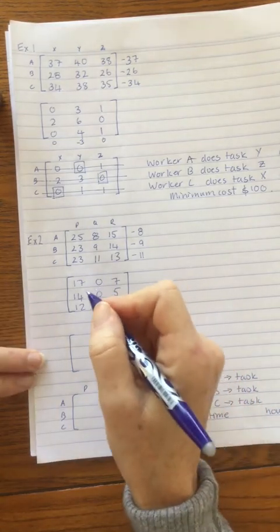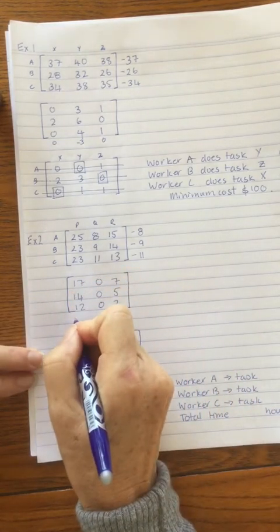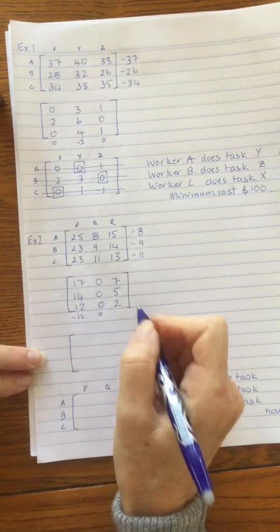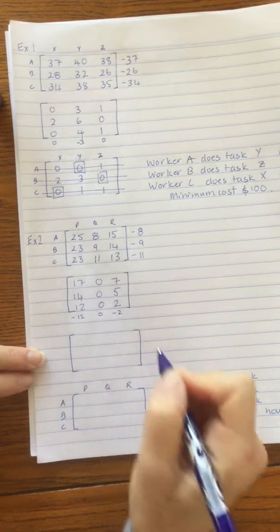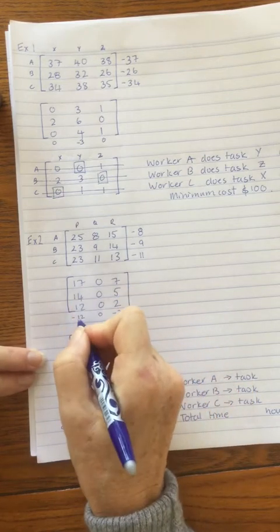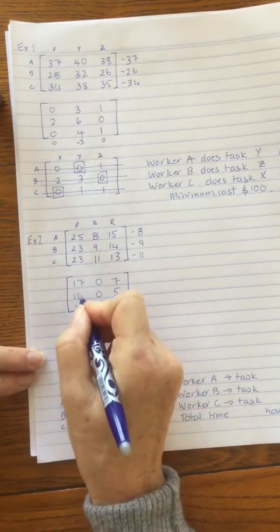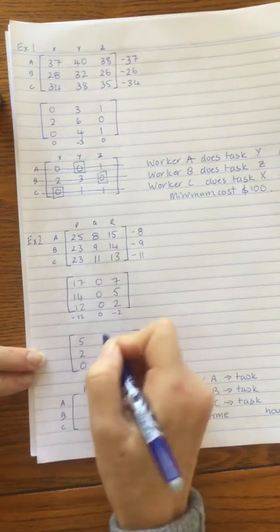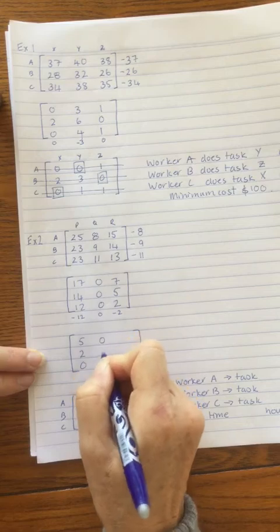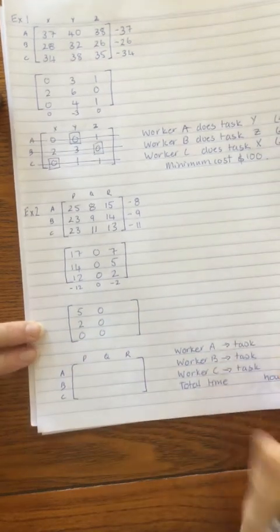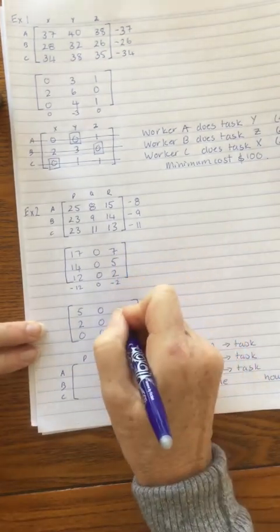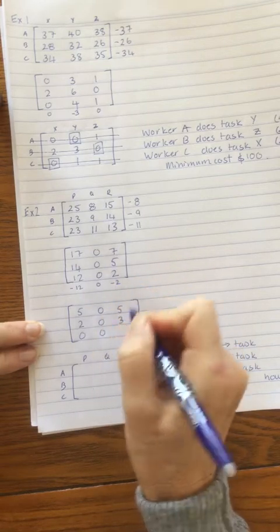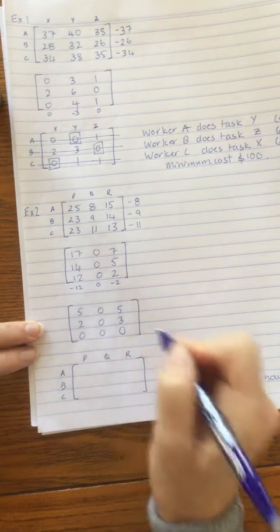Now find the minimum number in each column and take that number away. So I'll be taking 12 away from each number here, 0 here, and 2 away from each number here. 17 take 12 is 5. 14 take 12 is 2. 12 take 12 is 0. This column of zeros doesn't change. 7 take 2 is 5. 5 take 2 is 3. And 2 take 2 is 0.